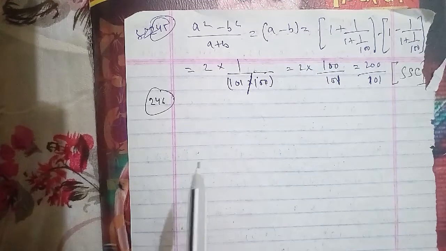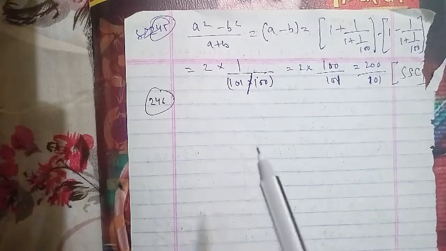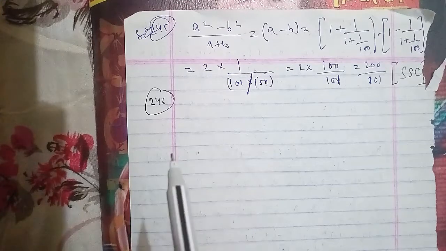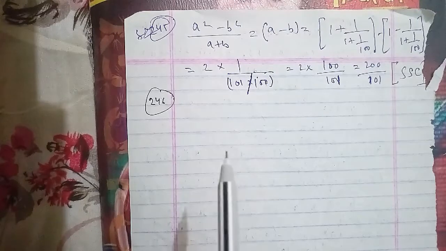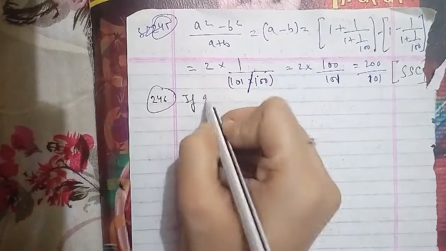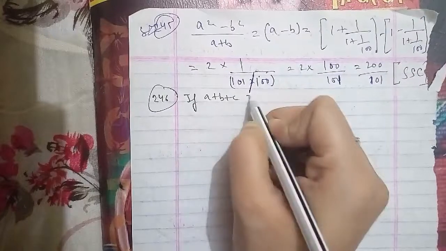Here, (a plus b plus c) whole square equals a square plus b square plus c square plus 2(ab plus bc plus ca).